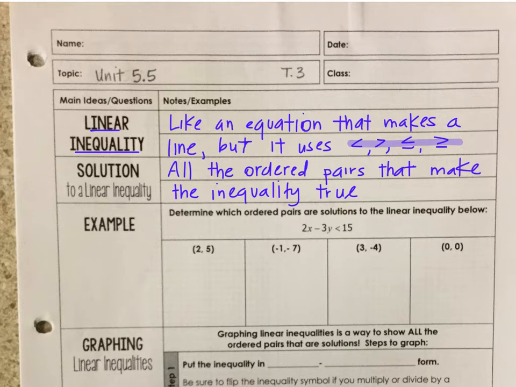An example of one would be if I told you that I was less than 45. If you were guessing my age, you could guess a whole bunch of different answers, and they're all less than 45. You could say 30, 40, 32, 42, or 39. So there's a whole lot of different answers that can make that true.